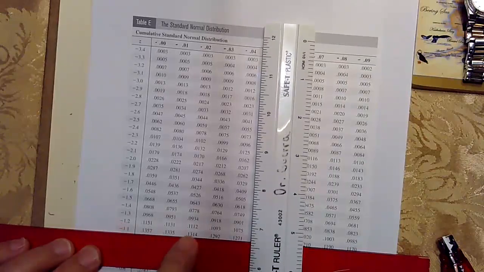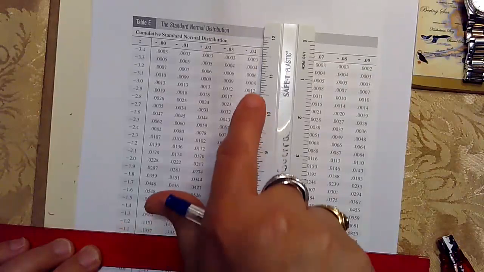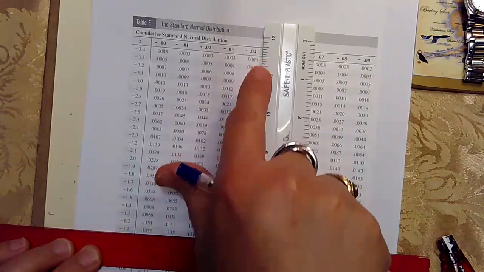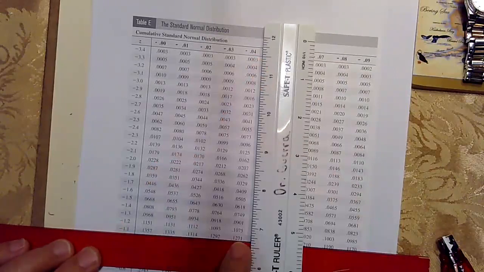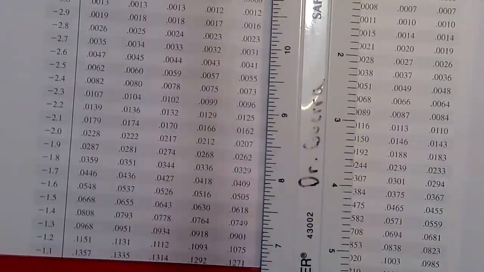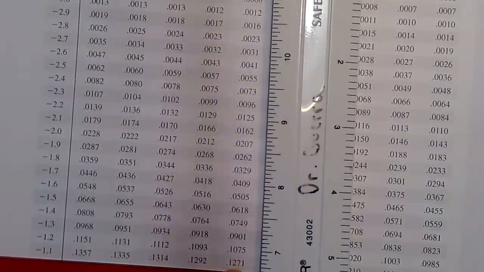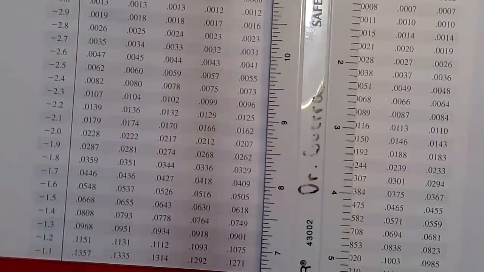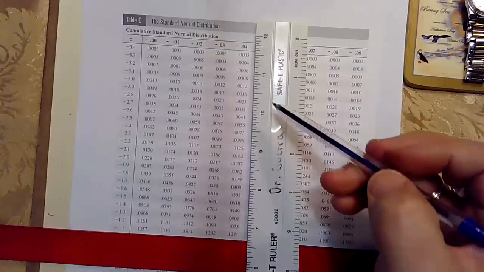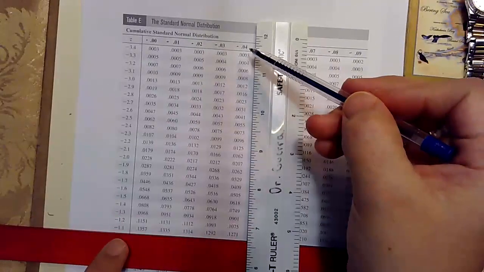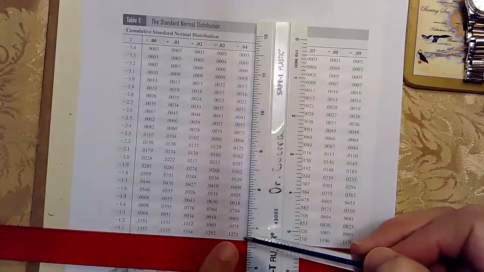Negative 1.1 and negative 0.04, and you have that value right there, which is 0.1271. Everybody okay with that? 0.1271.